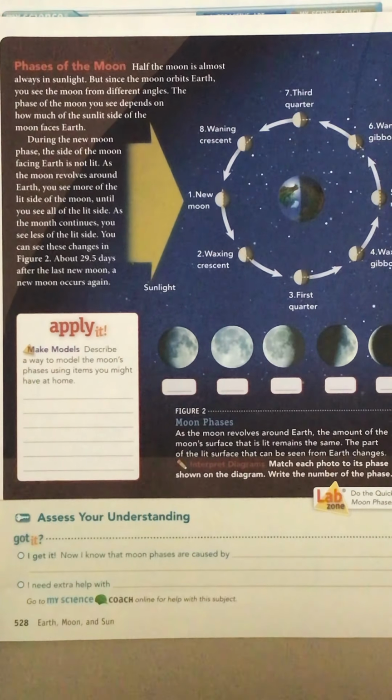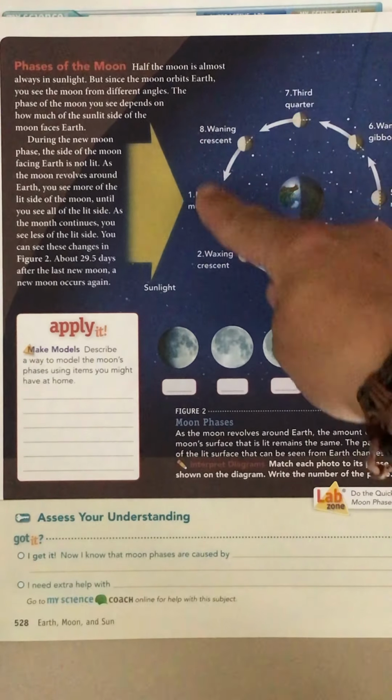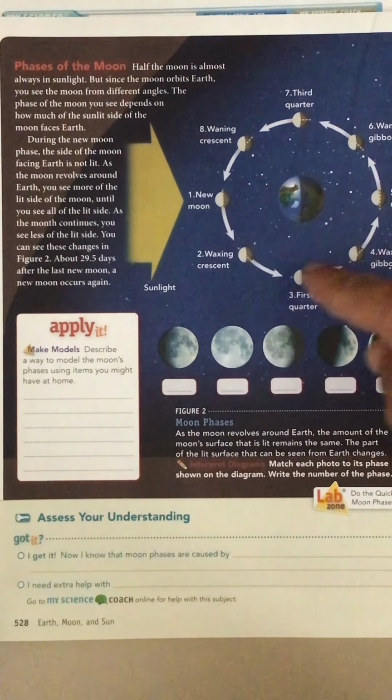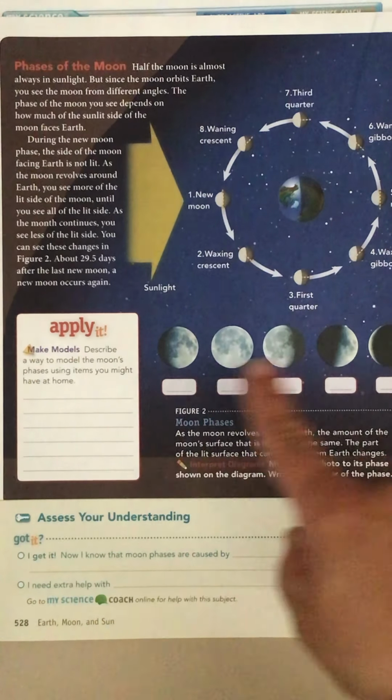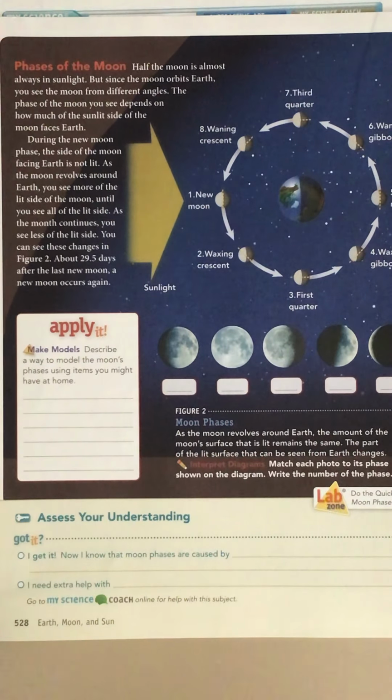During the new moon phase, the side of the moon facing Earth is not lit. As the moon revolves around Earth, you see more of the lit side of the moon until you see all of the lit side. As the month continues, you see less of the lit side, and you see these changes in Figure 2. About 29.5 days after the last new moon, a new moon occurs. So it's showing you the rotations in the top half, and then it's showing you the lit side and the not lit side, the moon phases, on the bottom in Figure 2.